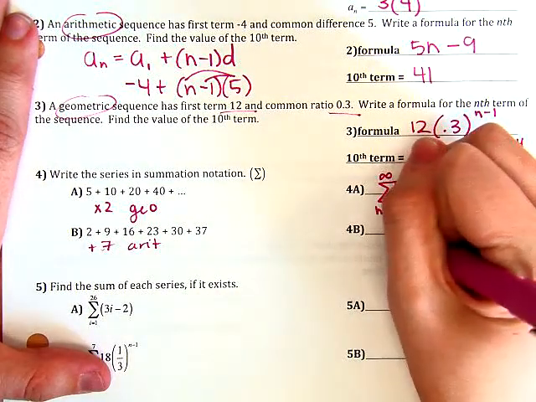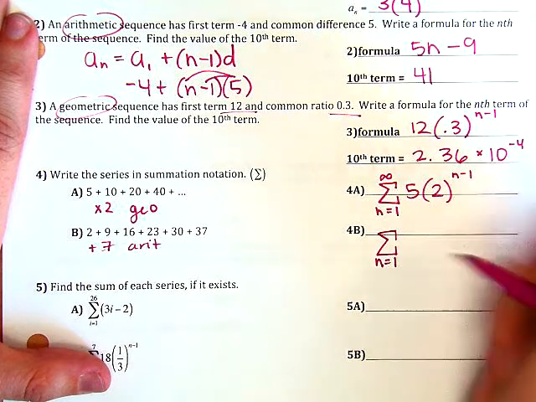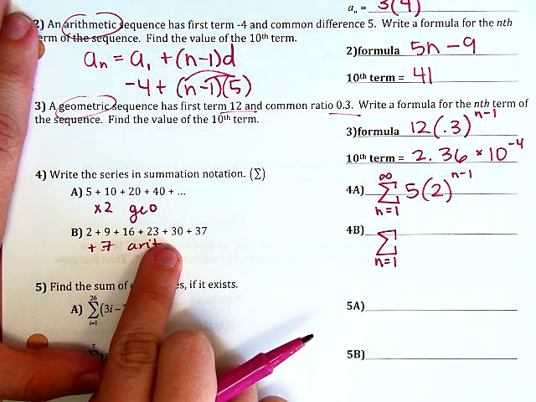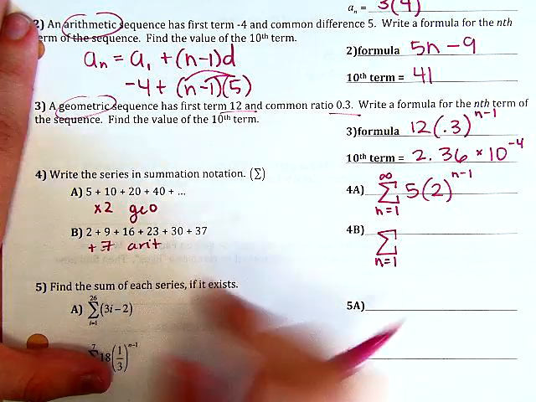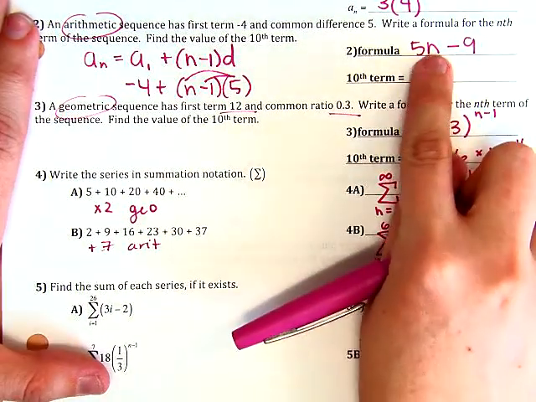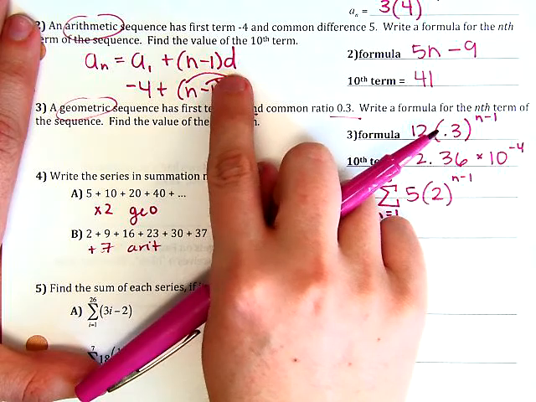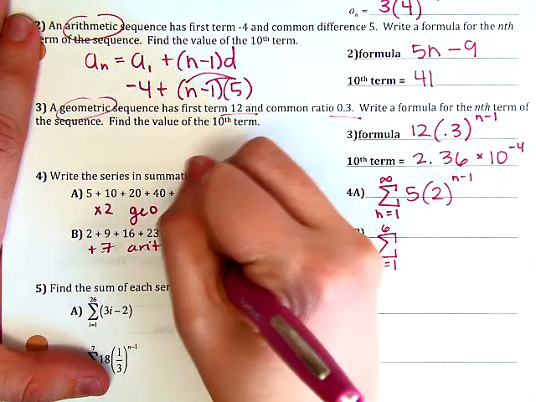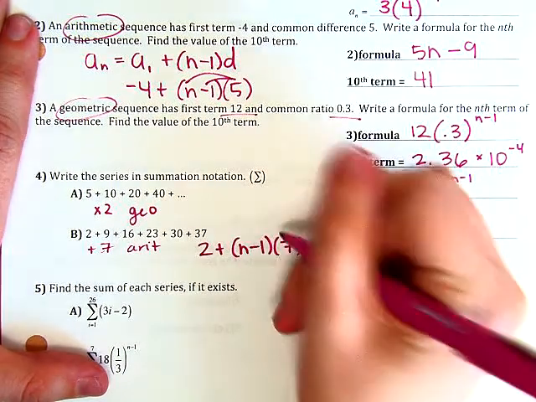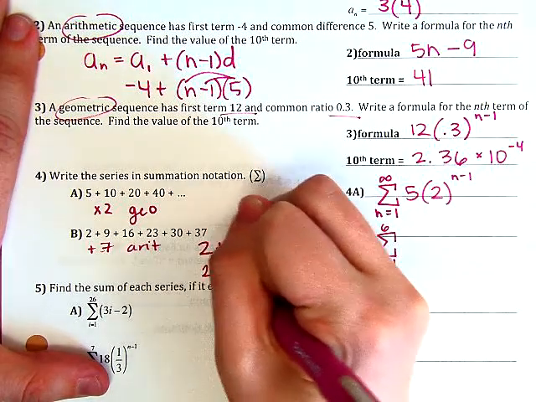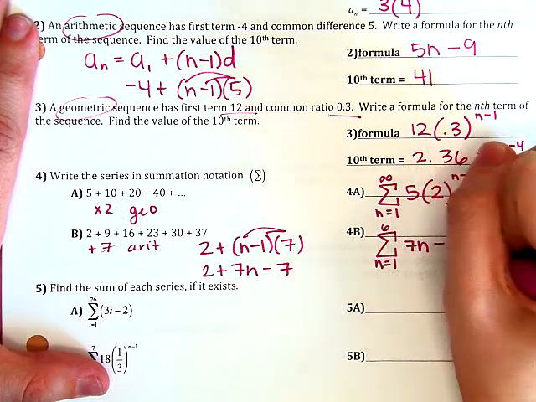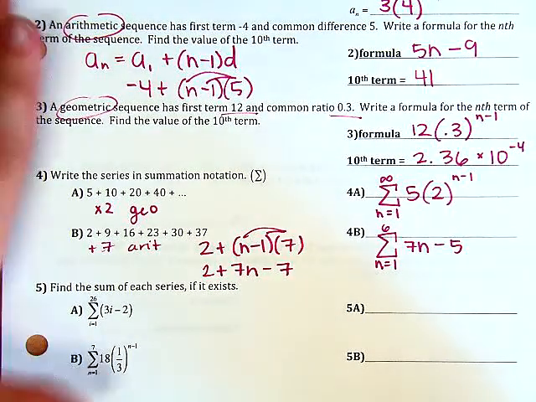Second one is arithmetic. So again, I got my sigma, always starts at 1. And this one, how many terms am I adding up? We got 1, 2, 3, 4, 5, 6. So we're adding up the first 6 terms. For arithmetic, I need to take the formula from up here and simplify it. So first term plus n minus 1 times my common difference. Distribute: 2 plus 7n minus 7. So it would be 7n minus 5.